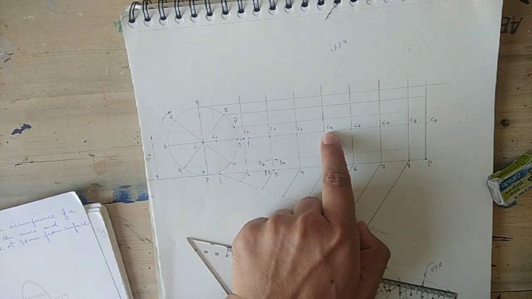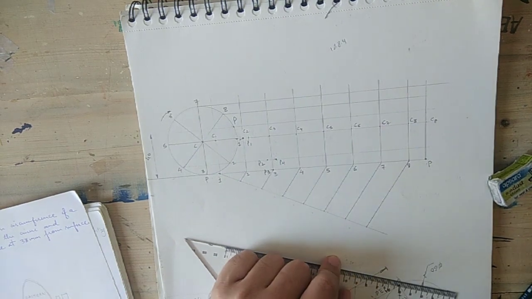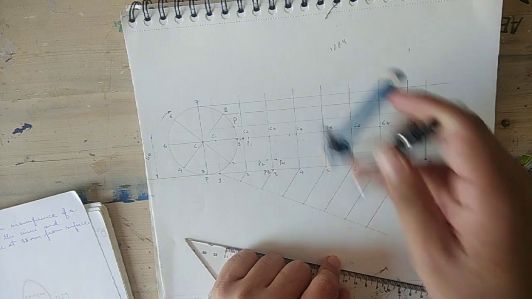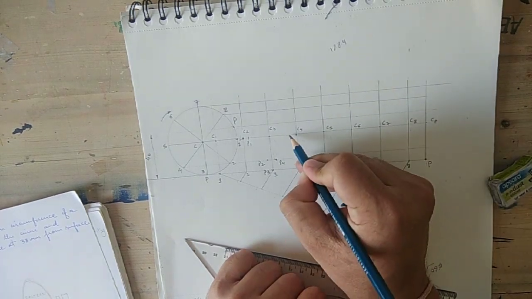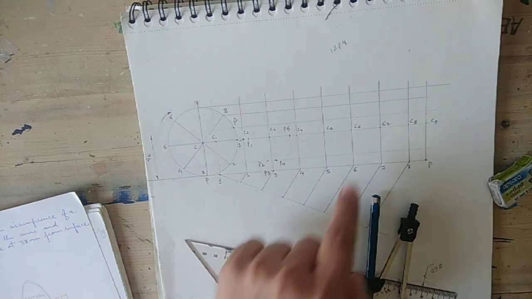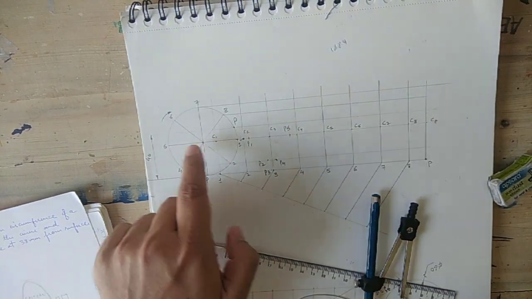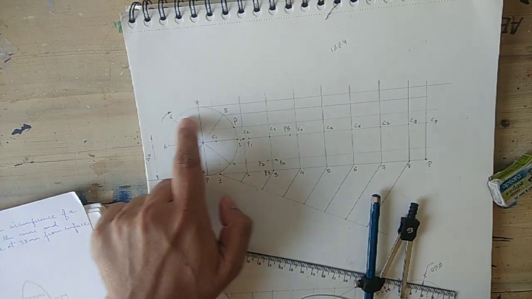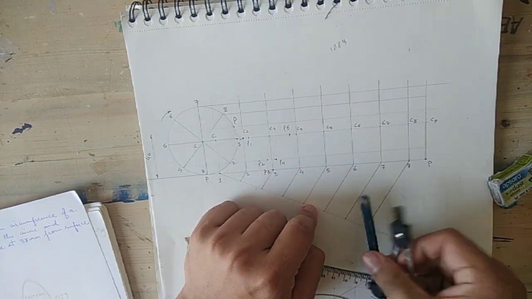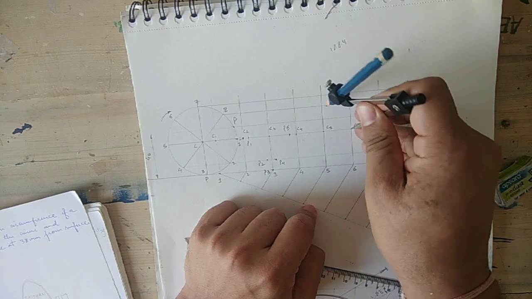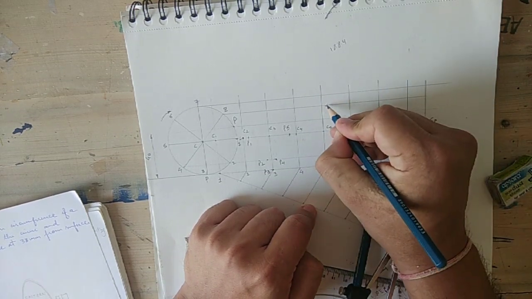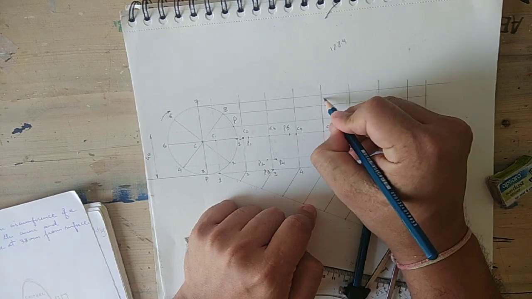So from C5 we will mark towards the left. So this is C5, and this point is your P5. Now C6, extension of 6, and 6 is lying towards the left. So from C6 we will mark towards the left on the extension of 6. So this point is your class P6.